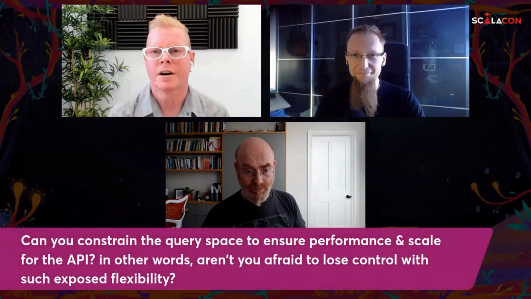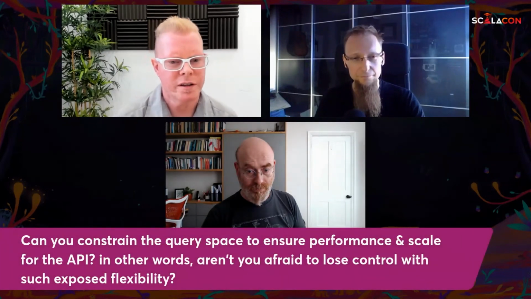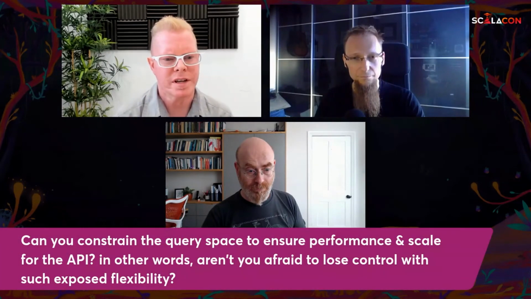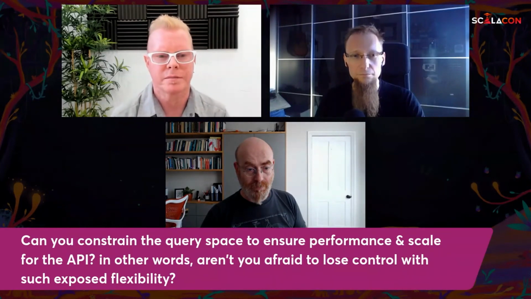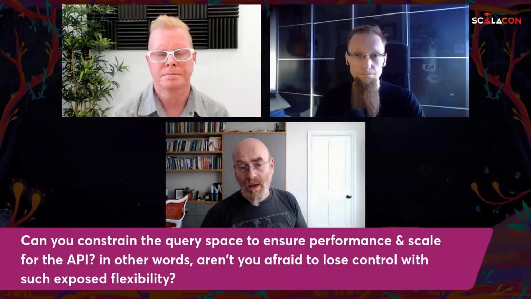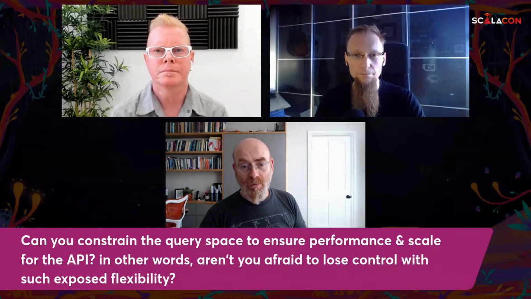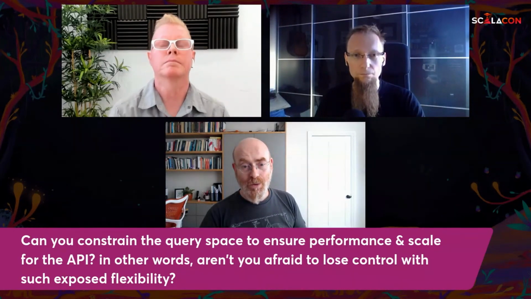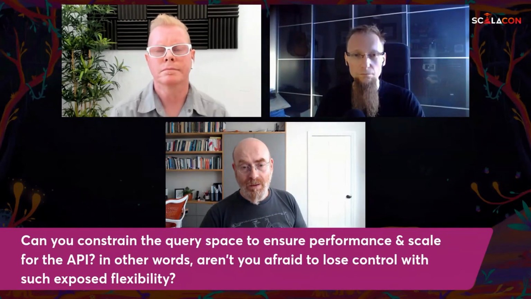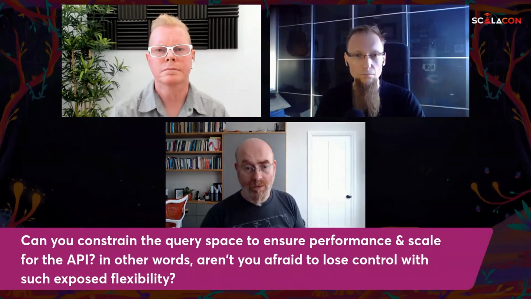Wonderful. All right, our next question. Can you constrain the query space to ensure performance and scale for the API? In other words, aren't you afraid to lose control with such exposed flexibility? Well, I think that's a general problem with GraphQL just across the board. Grackle provides various kinds of complexity-related limits, and you can restrict width and depth of queries.